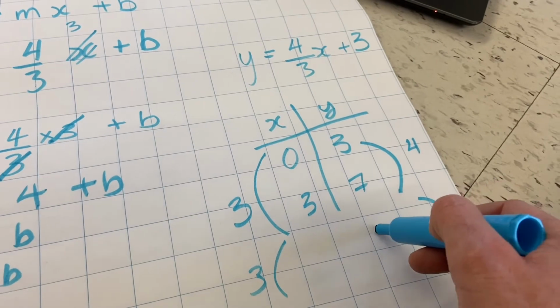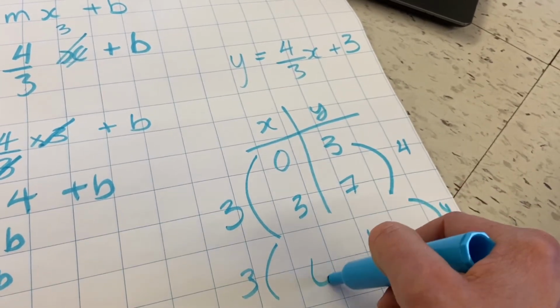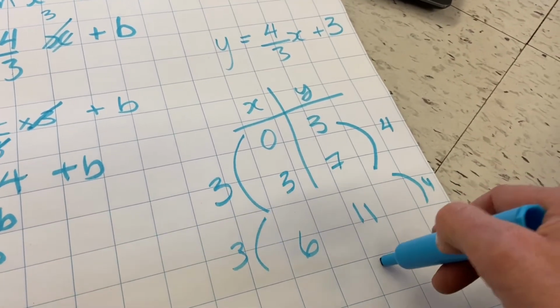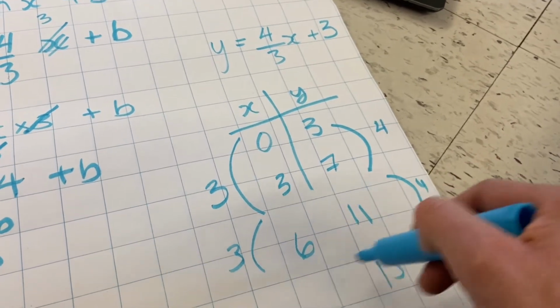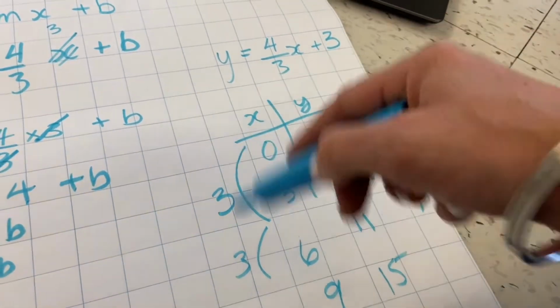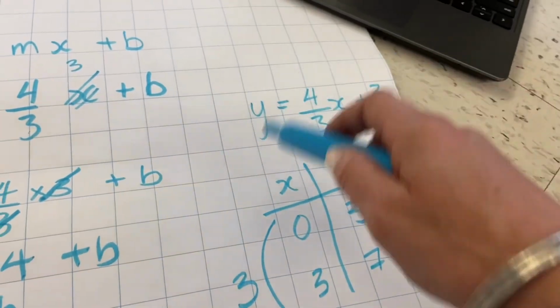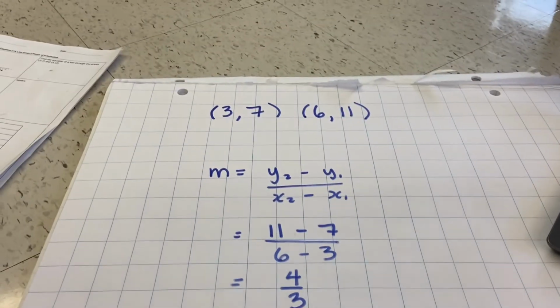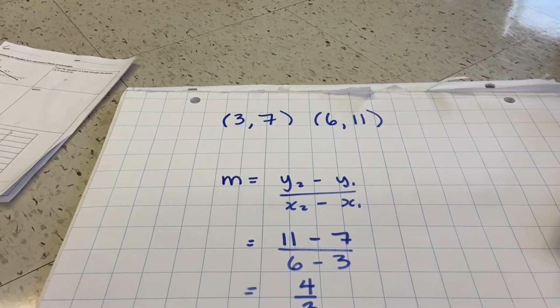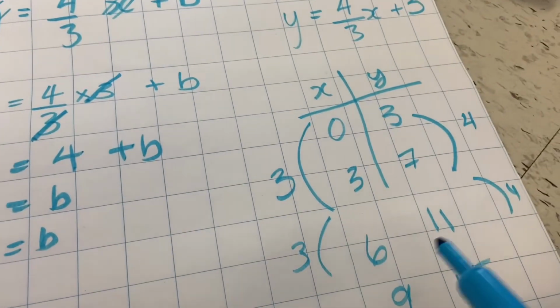7 plus 4 is 11. 3 plus 3 is 6. Keep going. 11 plus 4 is 15. 6 plus 3 is 9. So this would be a table of values for this equation, and this equation would go through 3, 7, and it would go through 6, 11.